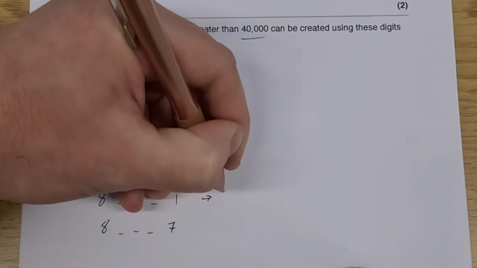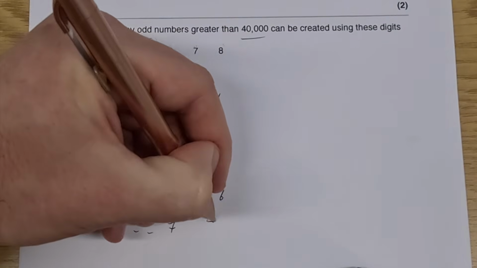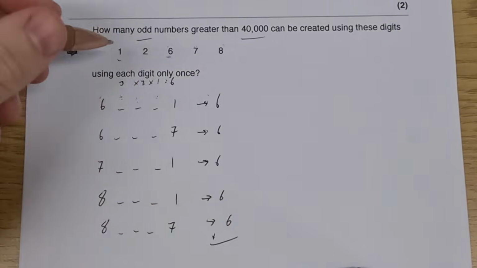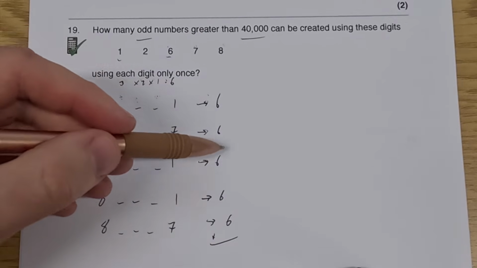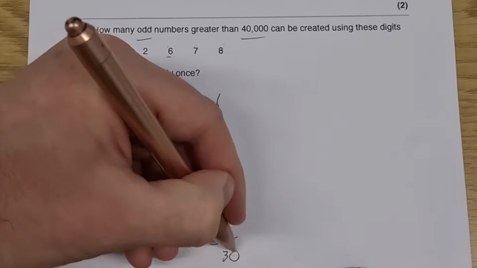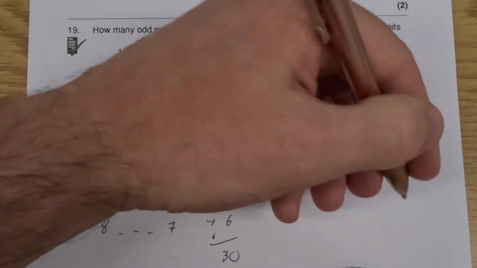6 possible numbers beginning with an 8 and ending with a 1, and another 6 beginning with an 8 and ending with a 7. And then altogether, if we add them up, 6 plus 6 plus 6 plus 6 plus 6 is equal to 30. So there's 30 possible numbers that can be created there. And that's it, 30.